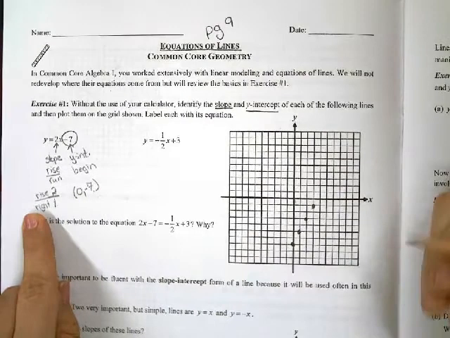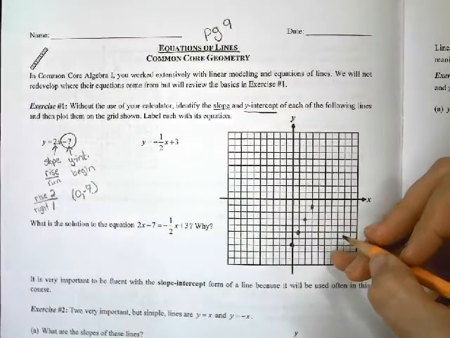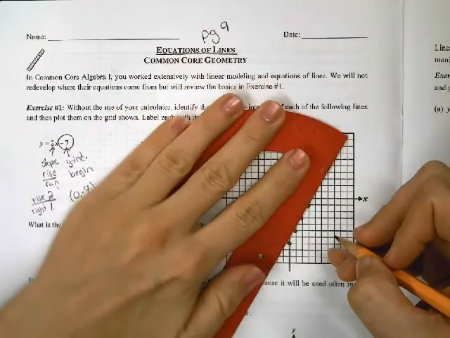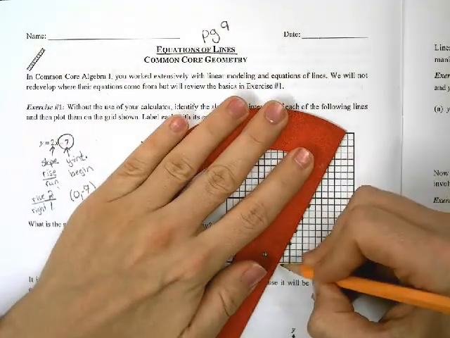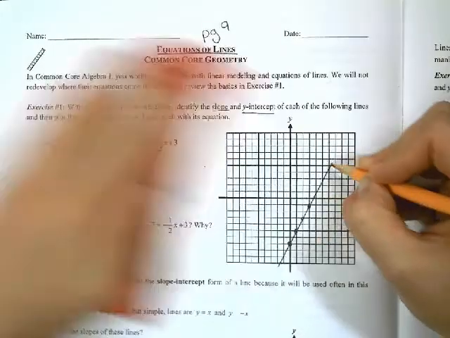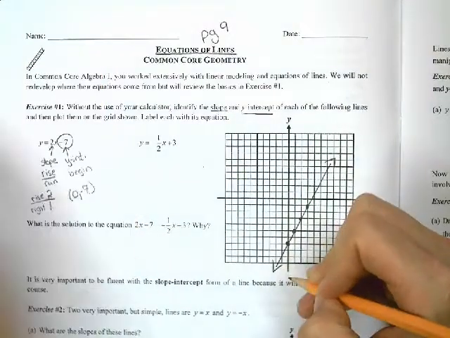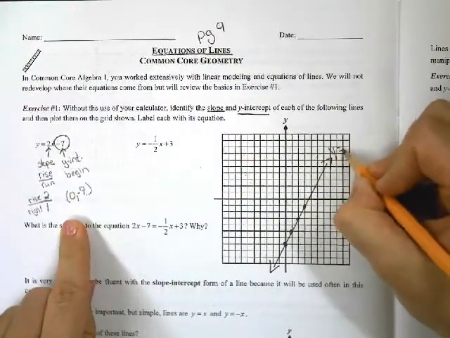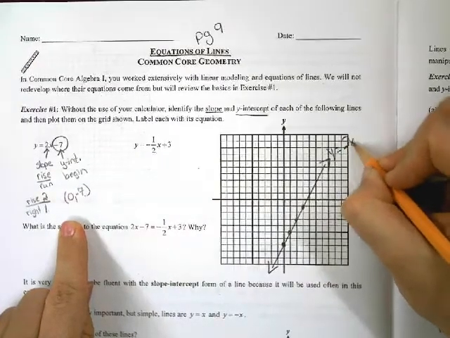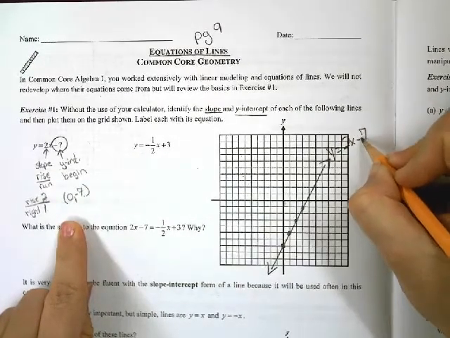Okay, so at this point, if you have a ruler handy, you'll want to connect the dots to make a straight line. Okay, and then label it: y equals 2x minus 7.